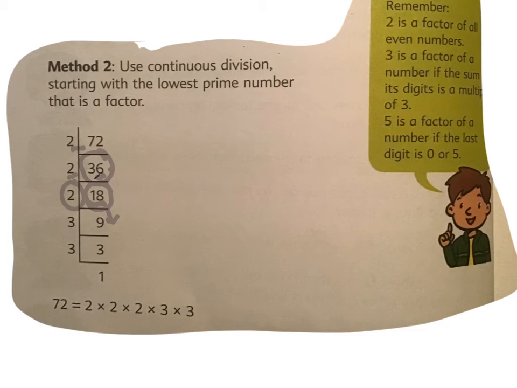Now, we finally don't have an even number, but what's the next prime number that goes into 9? So 9 divided by 3 is 3. And 3 divided by 3 is 1. So we do not consider that a prime number. So now, over on this side are all the numbers that we need to use for the prime factorization. So 72, and there's 1, 2, 3 2s, and 2 3s. That is the same as the factor trees.